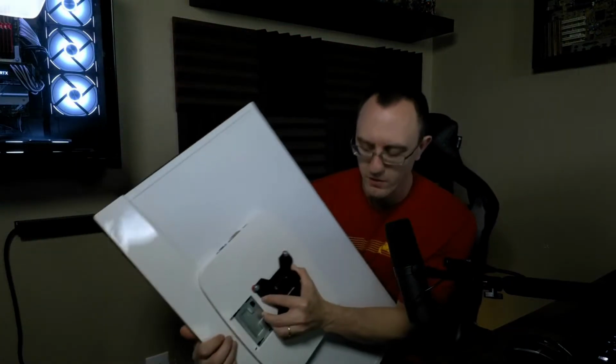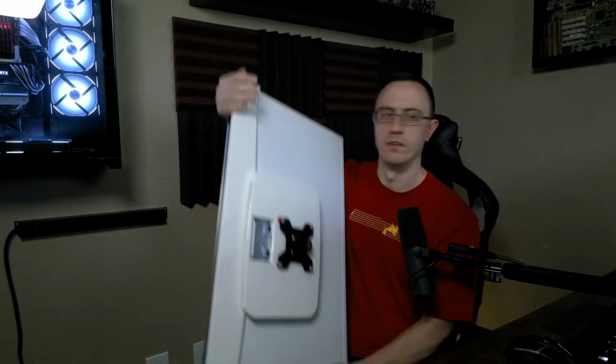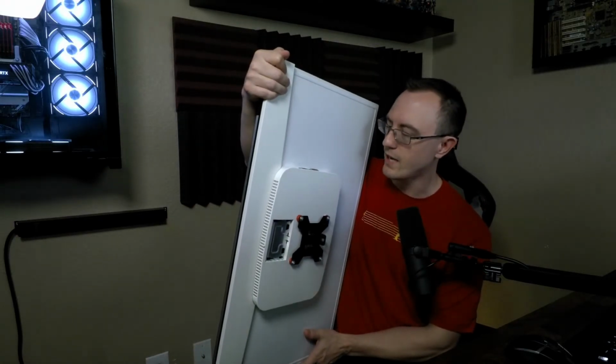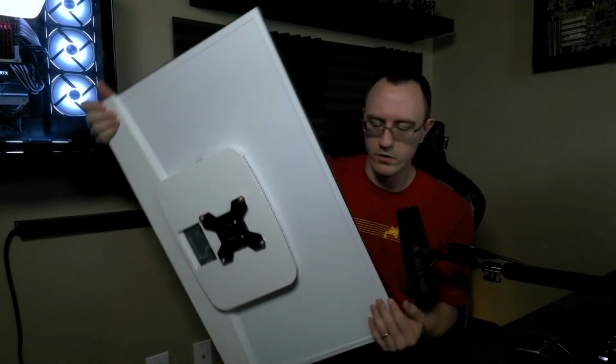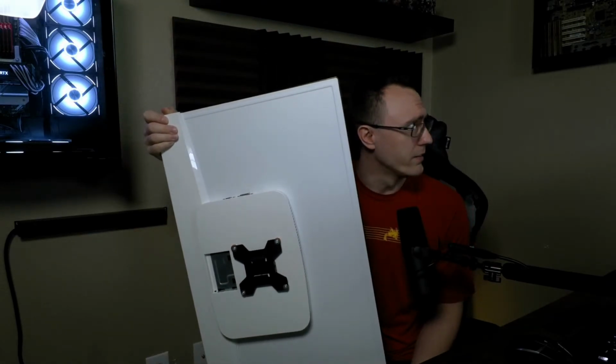All right, first things first. We need to figure out what we need on here. So this monitor can only take HDMI. This is a big old 32-inch display. It can only take HDMI.